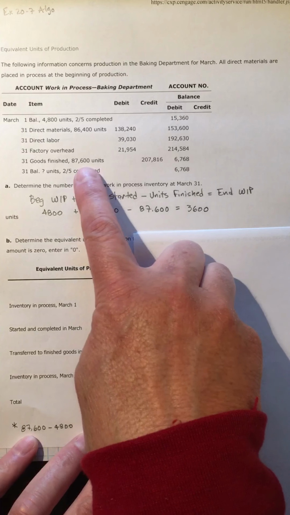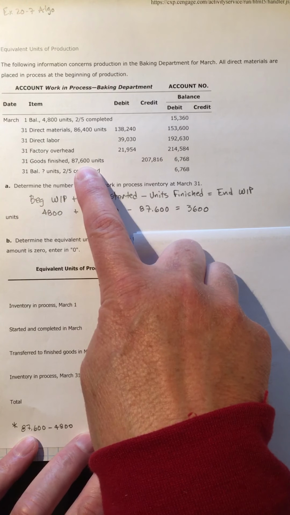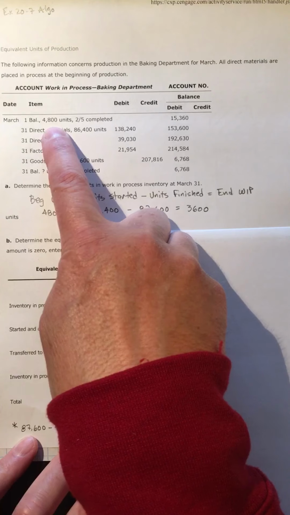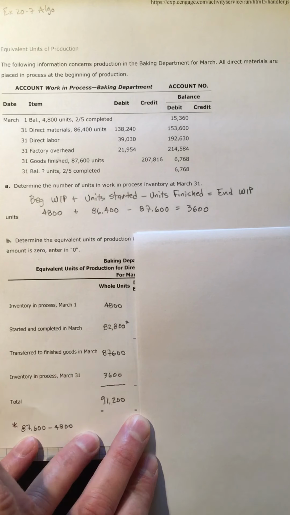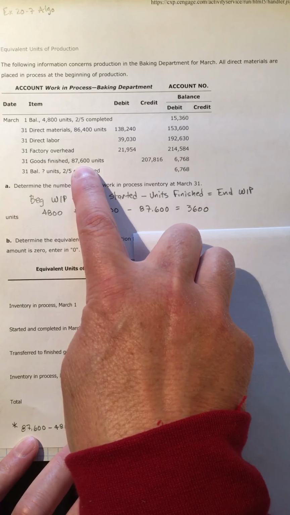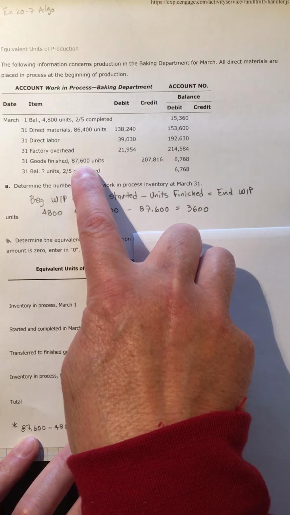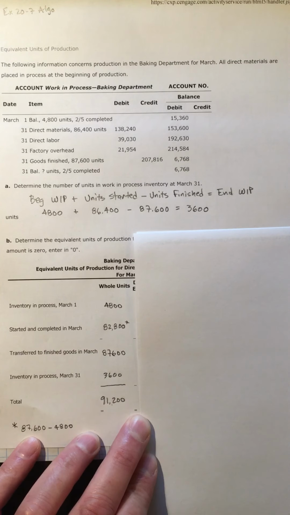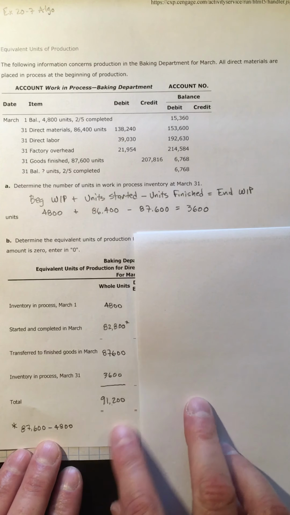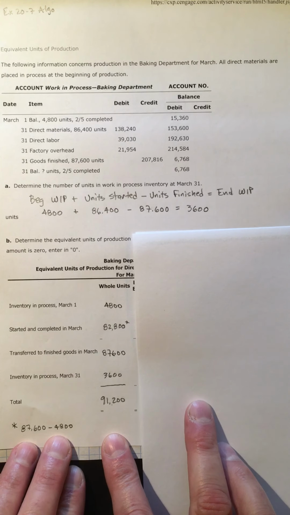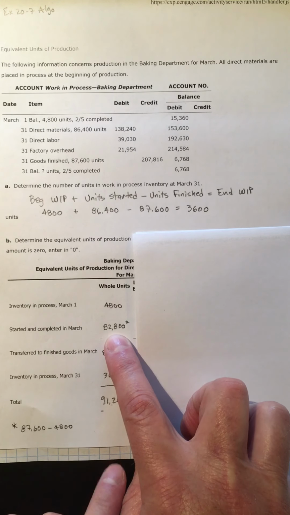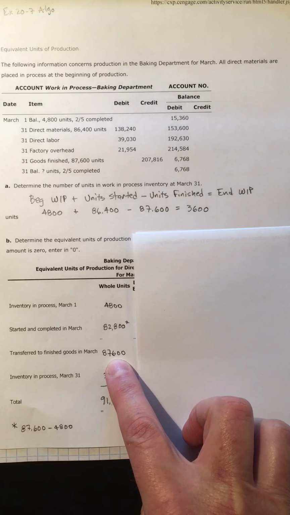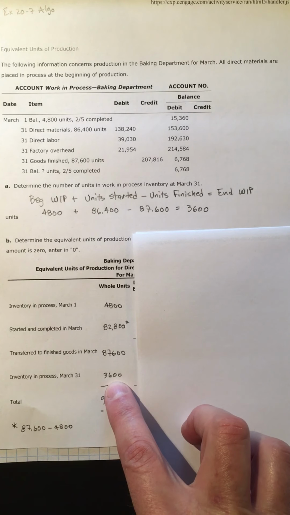These 87,600 units that we transferred out, that we finished, include the beginning 4,800. Let's assume FIFO, which would make sense. We would finish those 4,800. Those would be the first units out of this 87,600 that we transferred. The remainder would be units that we started and finished during the month. So this started and completed, that's 87,600 minus 4,800. So for the month, we started and finished 82,800. We transferred 87,600 to finished goods, and we have 3,600 left at the end of the month.